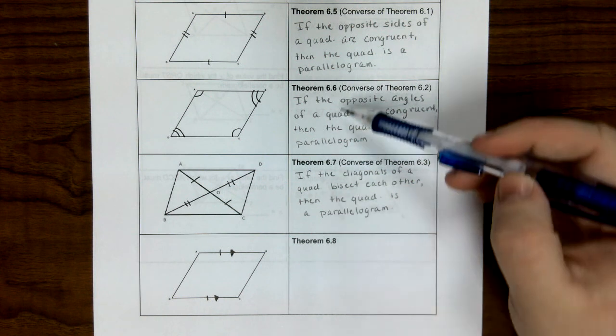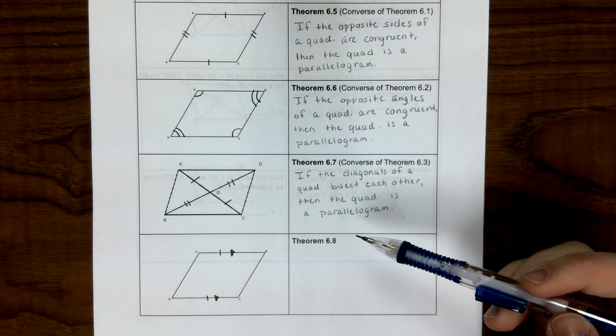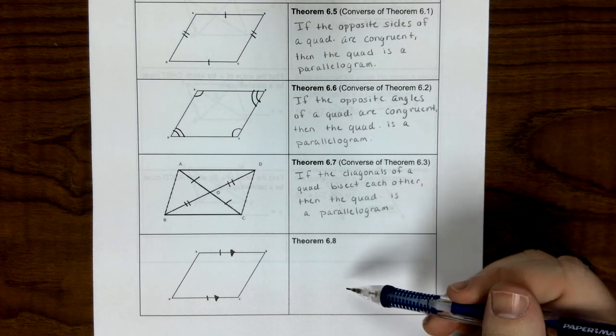So these first three should be kind of familiar. They're the reverse sayings of what we talked about yesterday. This last one is new. It's a little bit different.